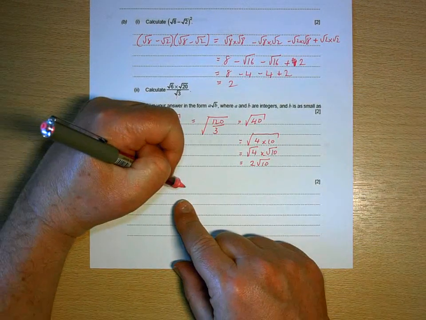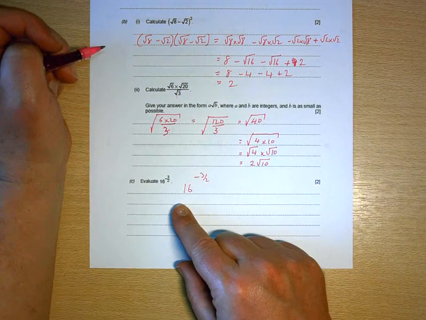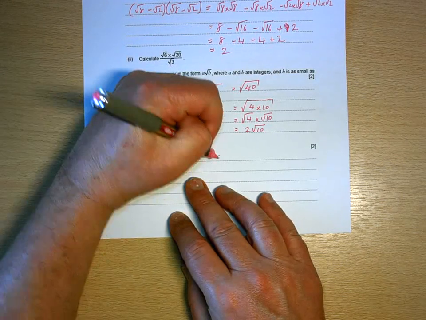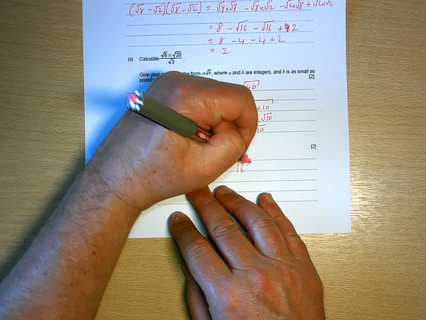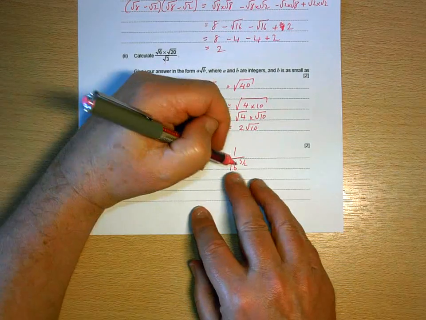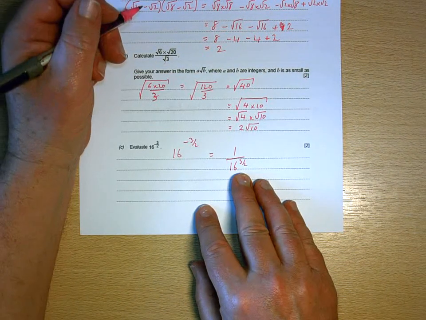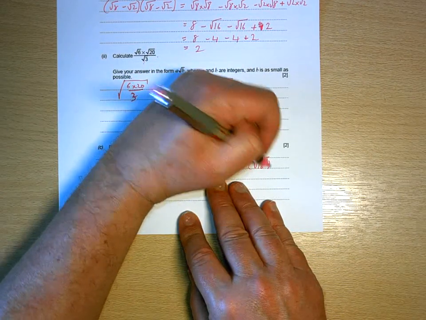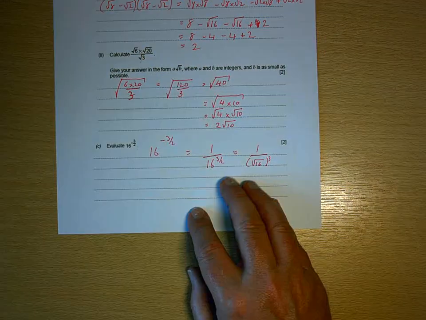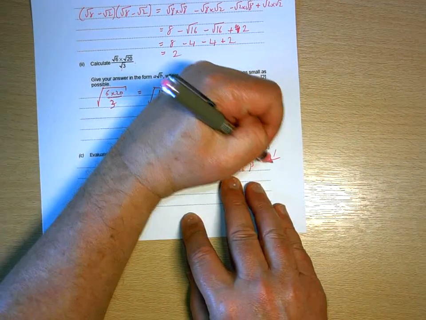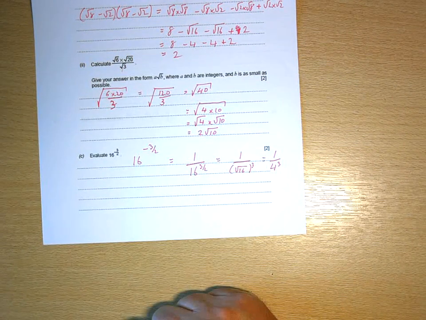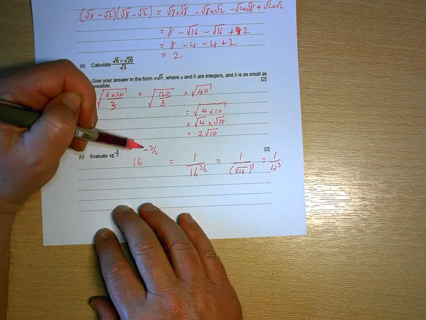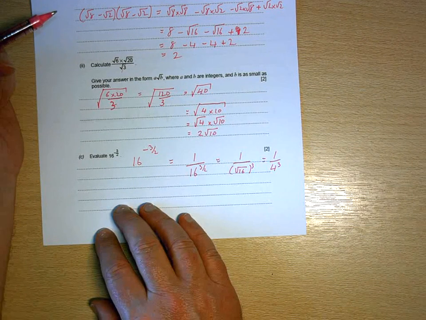Evaluate 16 to the minus 3 over 2. So there's lots going on here. We know that the minus means that it's 1 over. So that's going to be dealt with that. The half bit tells me that it's a square root. So that's the same as the square root of 16 to the power of 3. I know the square root of 16 is 4. So that's going to be 1 over 4 cubed. So the minus, we get rid of that by giving it the reciprocal, 1 over.